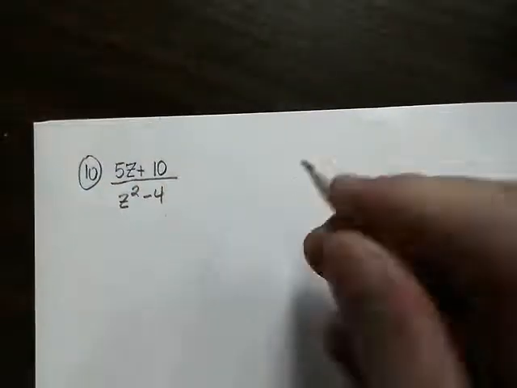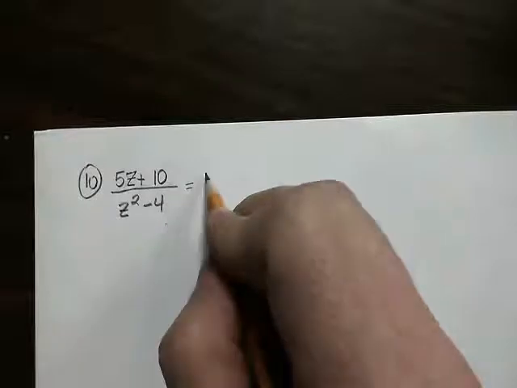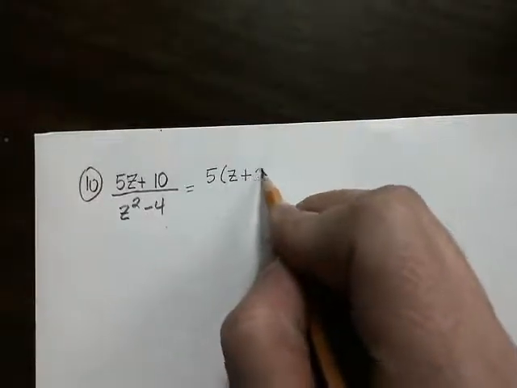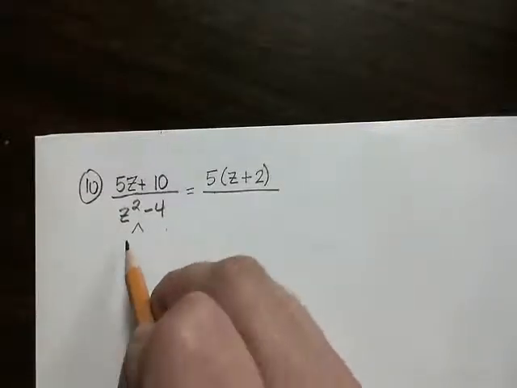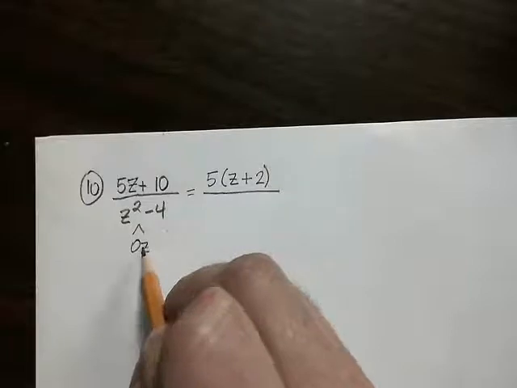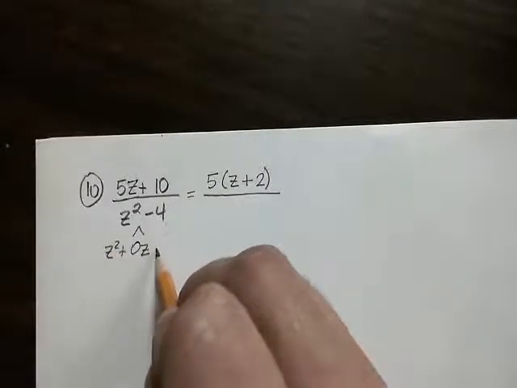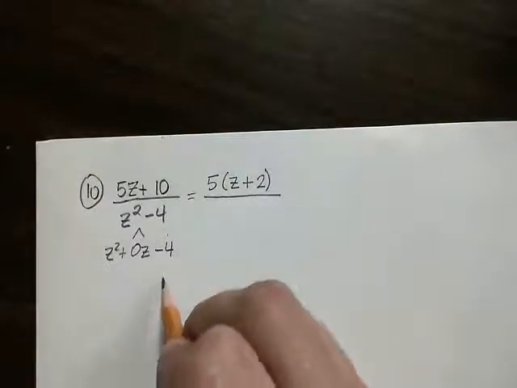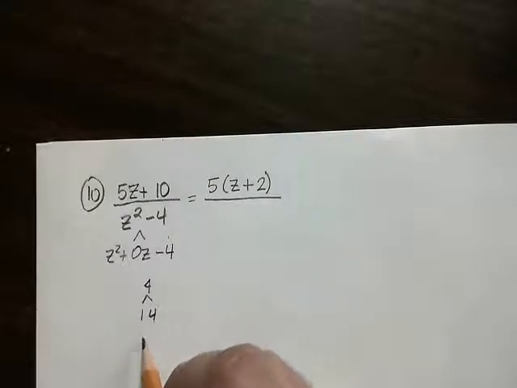Alright, first thing I notice is that one number can go into 5 and 10. The answer is 5, so that means inside the parentheses I'm going to have z plus 2. Underneath, I make sure that I'm going to add a 0z. So this becomes z squared plus 0z minus 4. And basically, what numbers give me 4? The numbers are 1 and 4.